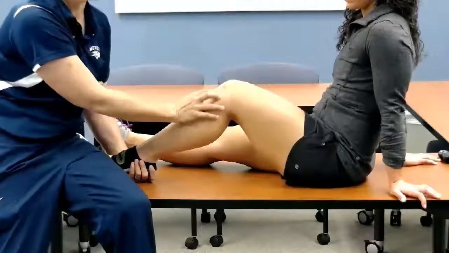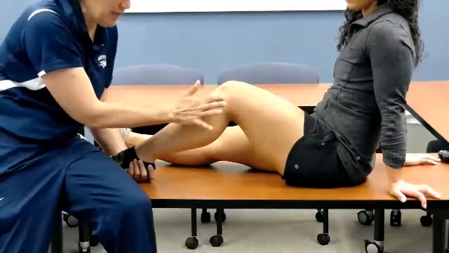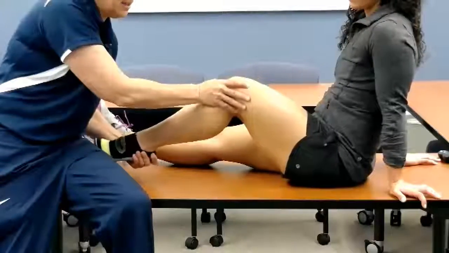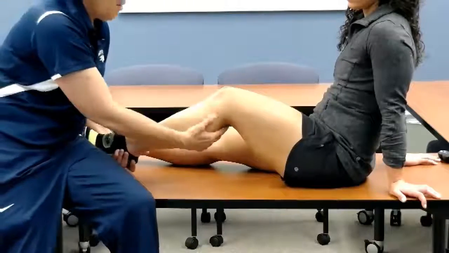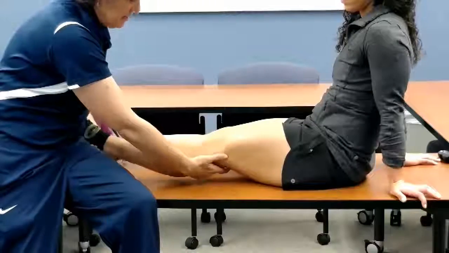None of these tests are 100% specific, but if you have somebody who really has joint line tenderness right there in the lateral, and then I do this and she says, gee, that really hurts, that's pretty suspicious for a meniscus tear.